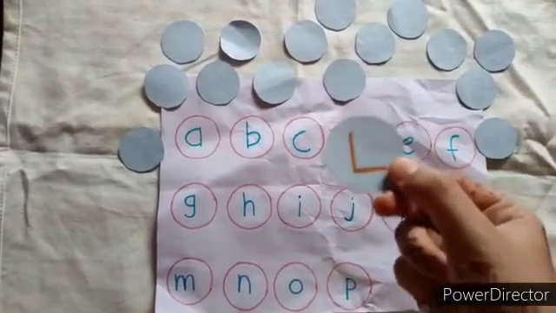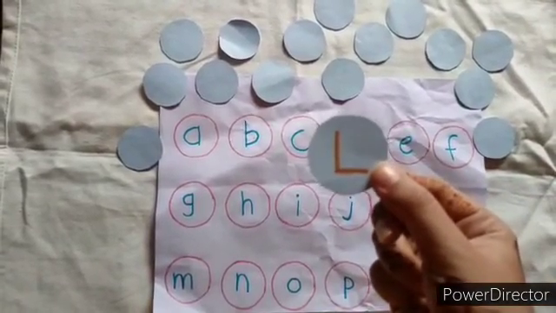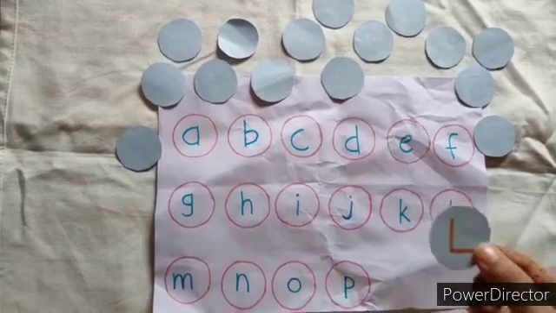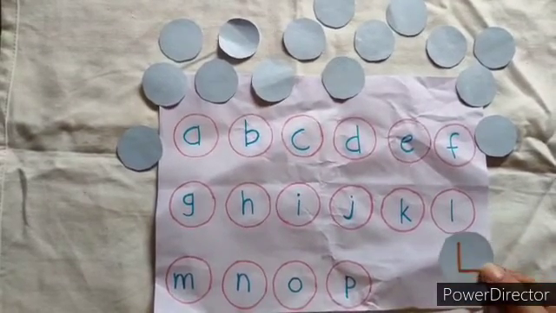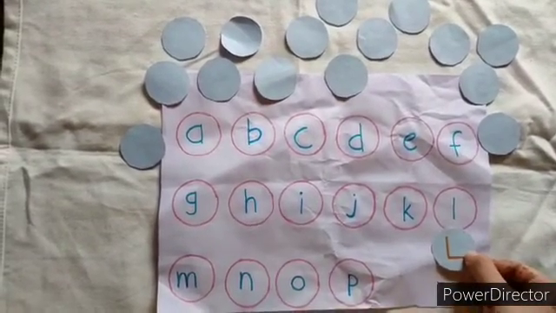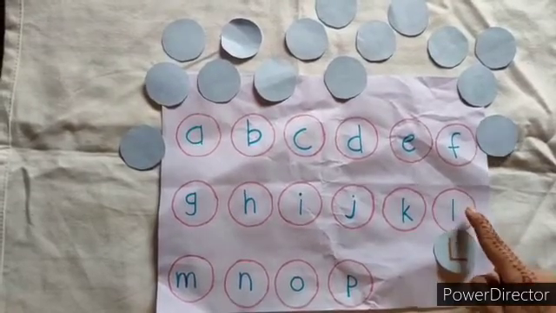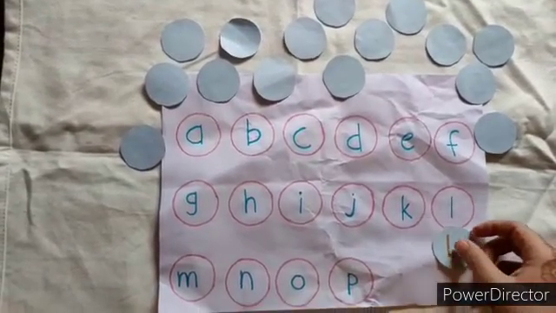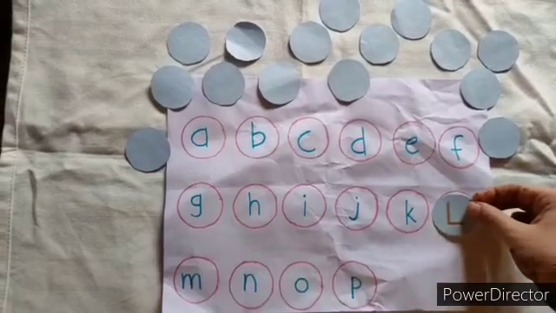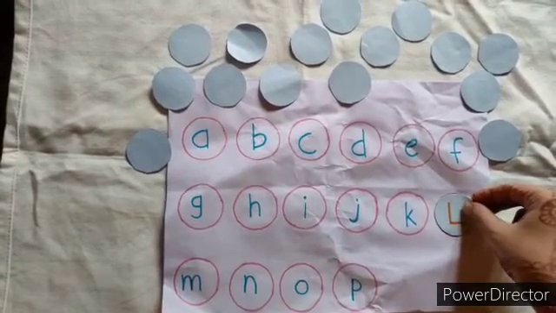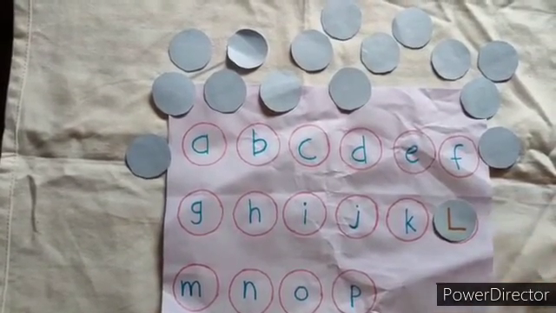Let's pick one of the blue circles. Which alphabet is this? L. Where is small l? Yes, this is small l and this is capital L. Like this, we will do the activity.